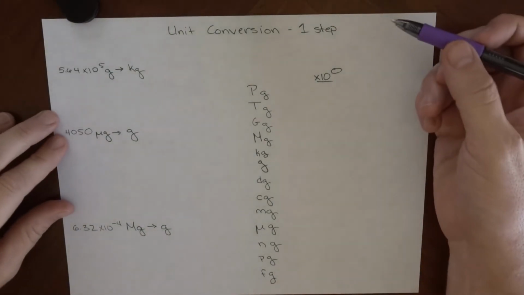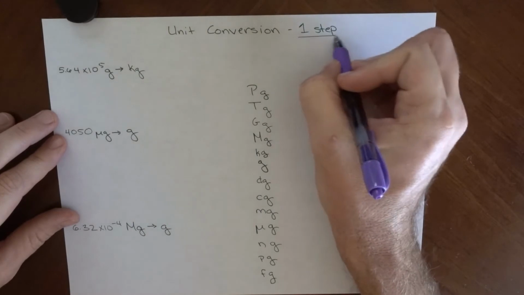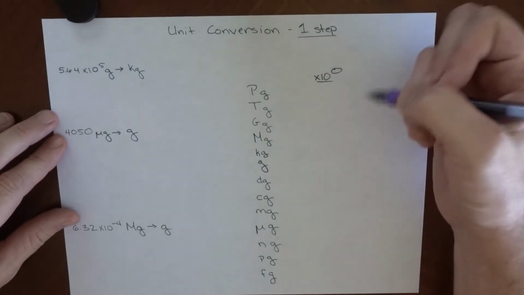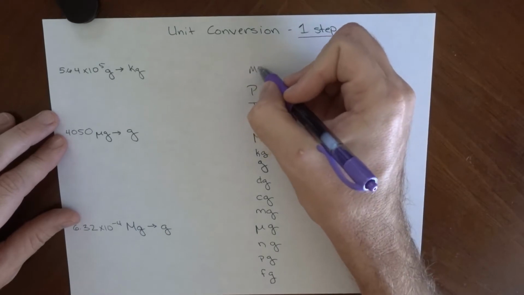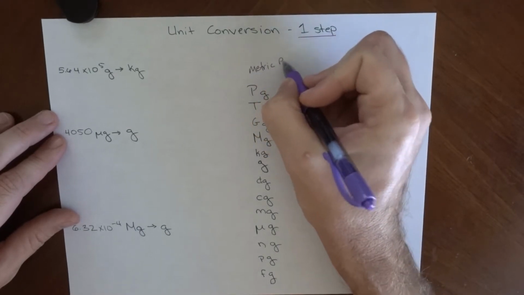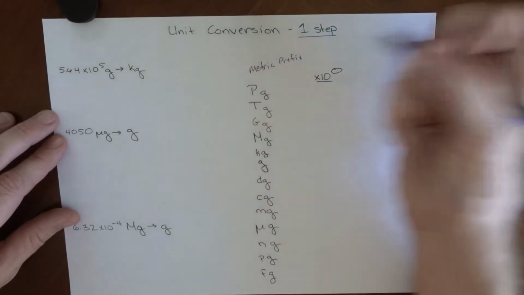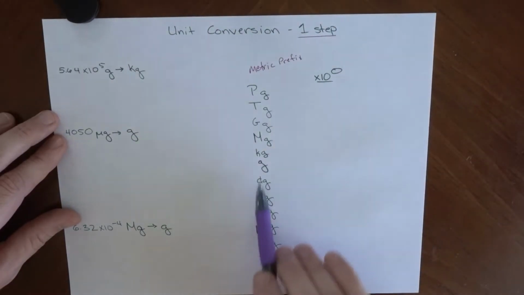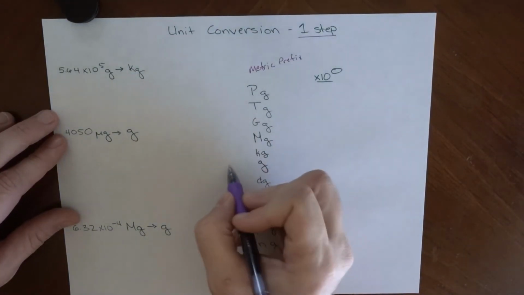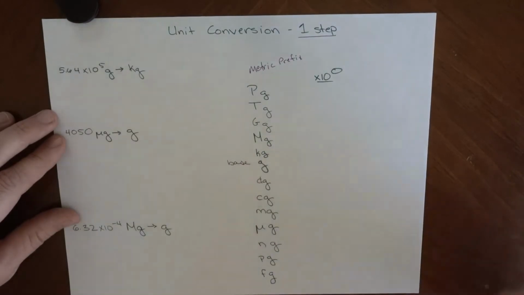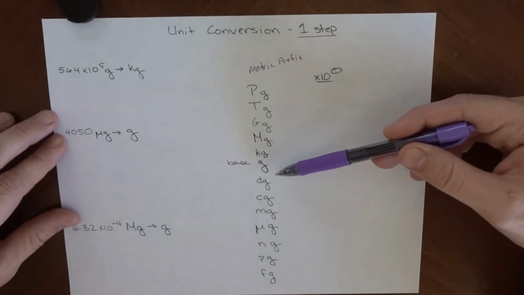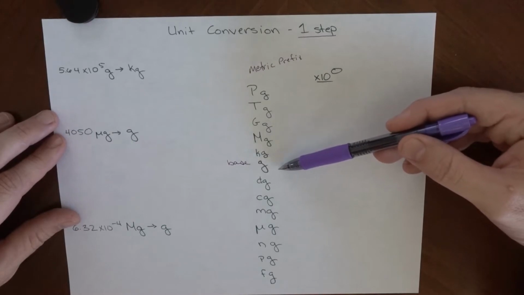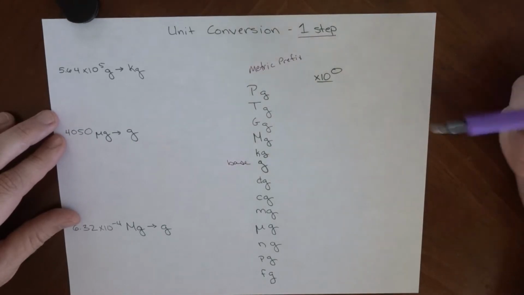So we're going to go through a unit conversion that is a one step, and to do so we're going to want to introduce the base measurements or the metric prefixes. Okay, so metric prefixes for some of the SI units, and gram is what I would call a base unit. It is not the SI unit for mass, that's kilogram, but gram is a base unit. Okay, so taken by itself, it's just a gram.